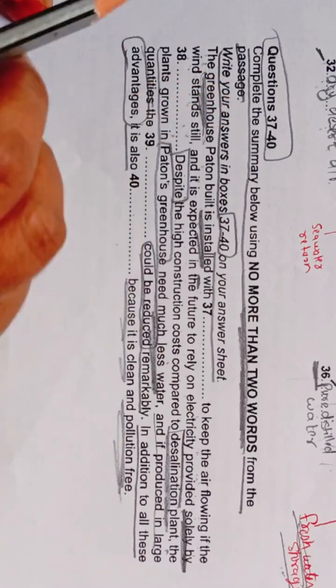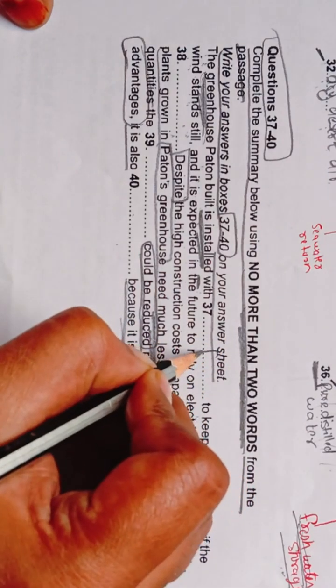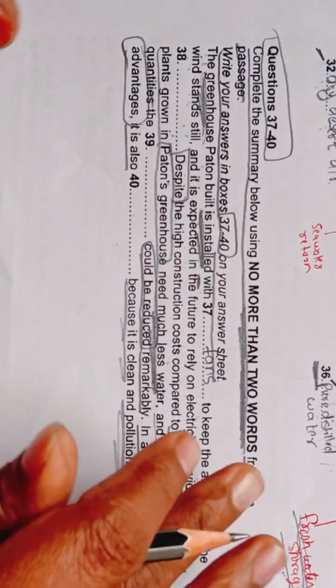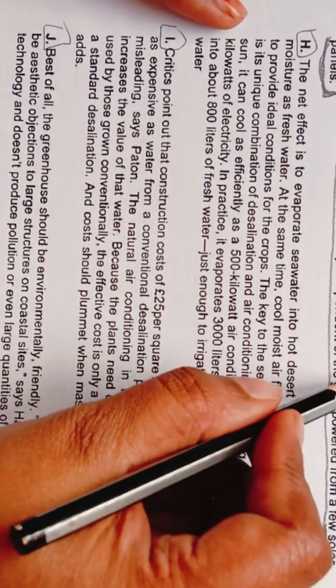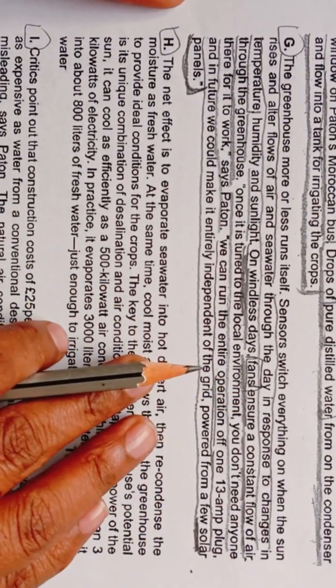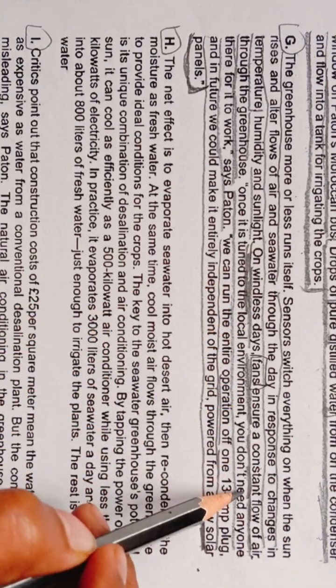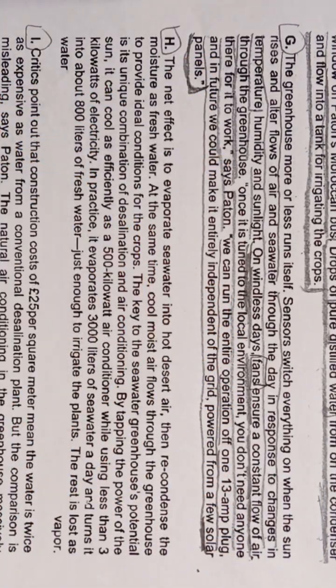When there is no wind, then what will make sure to keep air flowing? Fans will make sure to keep air flowing. So our answer will be F-A-N-S, fans. So during windless days, fans will make sure a constant flow of air through the greenhouse.